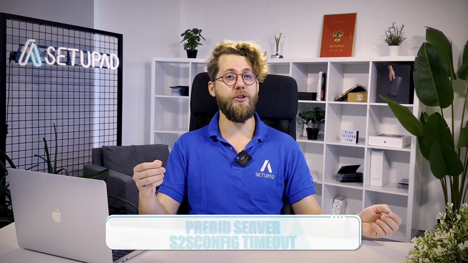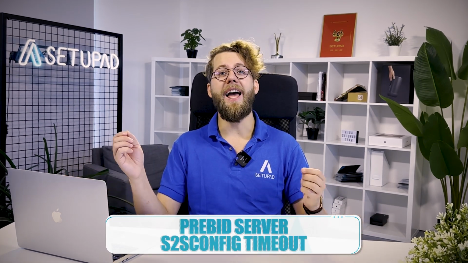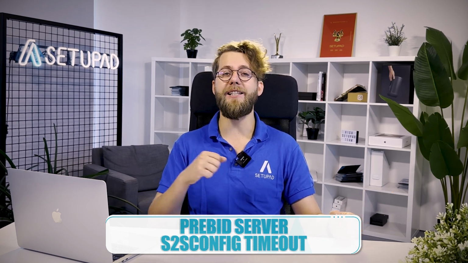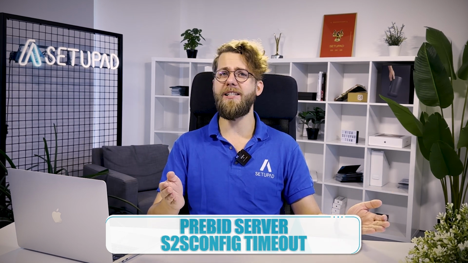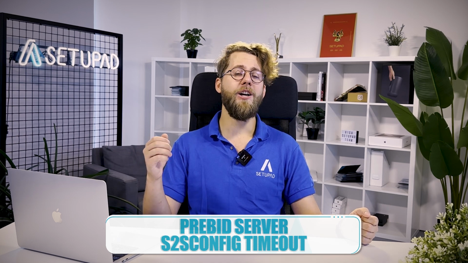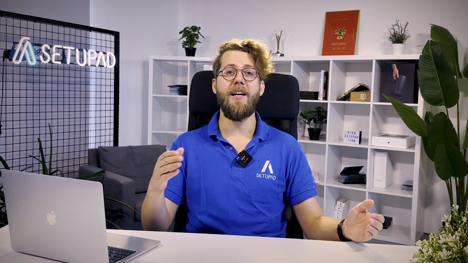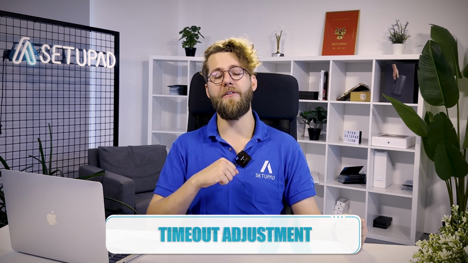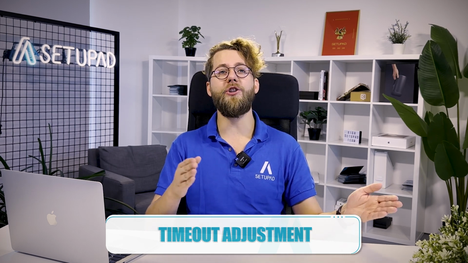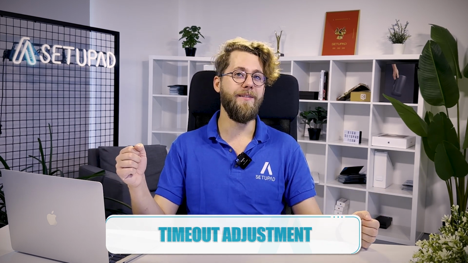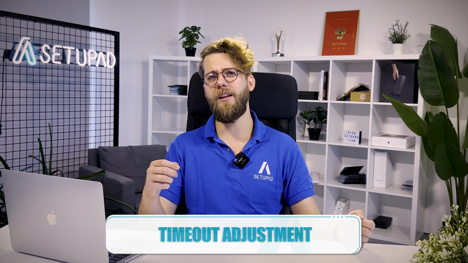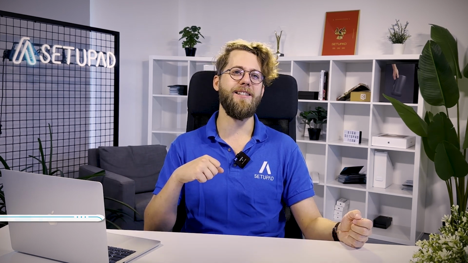Prebid server S2S config timeout ensures that bids from the Prebid server return in time for the ad server call. It's generally set lower than the auction timeout to account for network delays. Timeout adjustment: Prebid server slightly reduces the configured maximum timeout to ensure the process completes in time. This involves reducing the timeout by a small margin, typically 30 to 100 milliseconds.